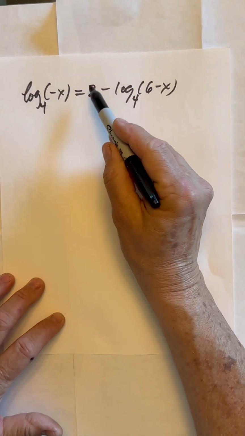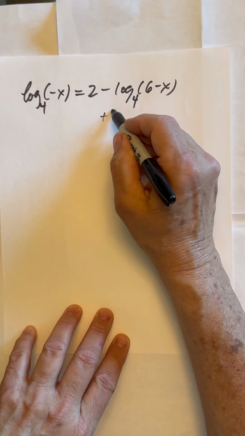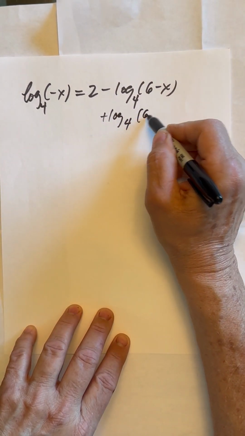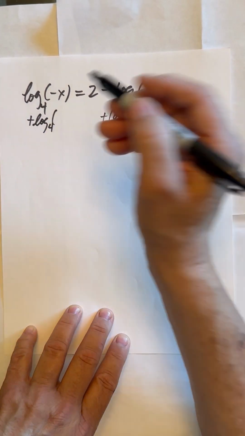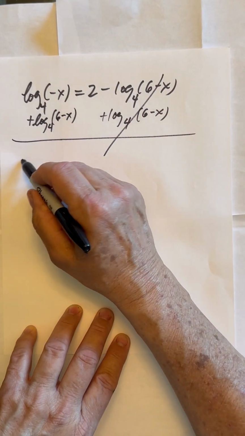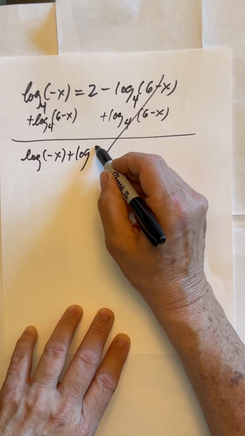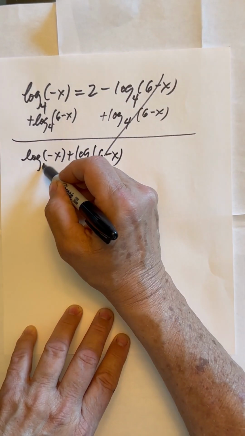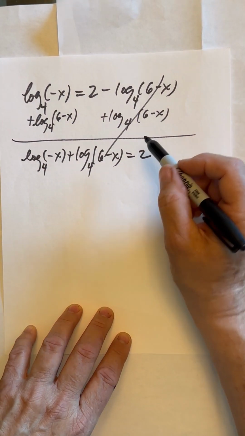All right, so I have a number here, it doesn't have a log, so I want to keep that on that side. I want to move the other log, which is plus log base 4 of 6 minus x. I want to add that to both sides. So now we have log of negative x plus log of 6 minus x, and this is all in base 4, equals 2. And now I want to combine them.